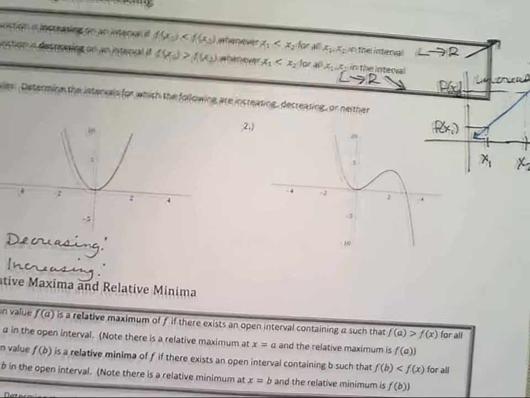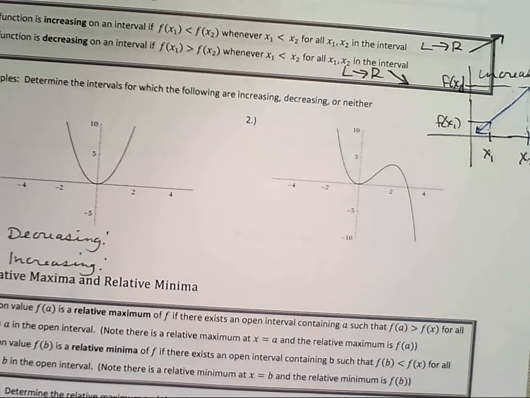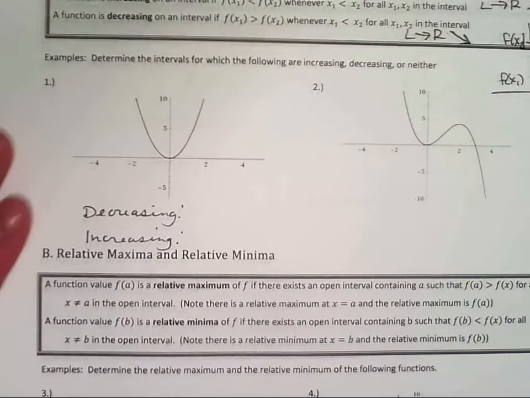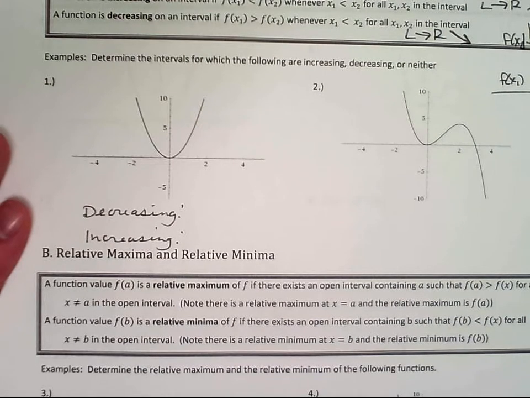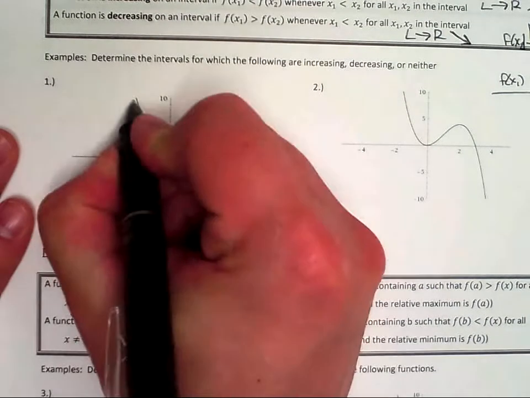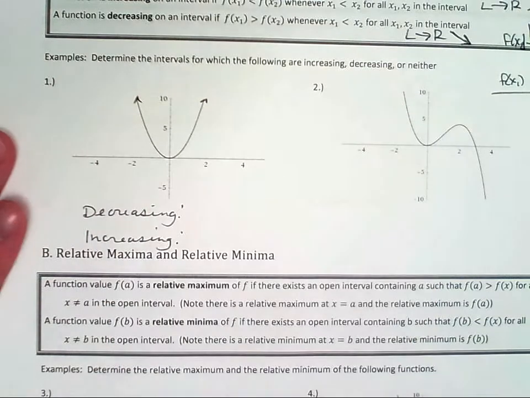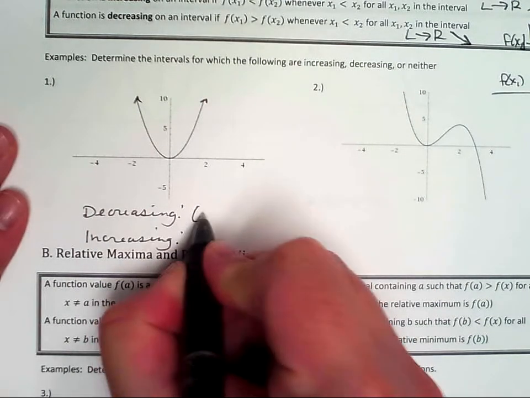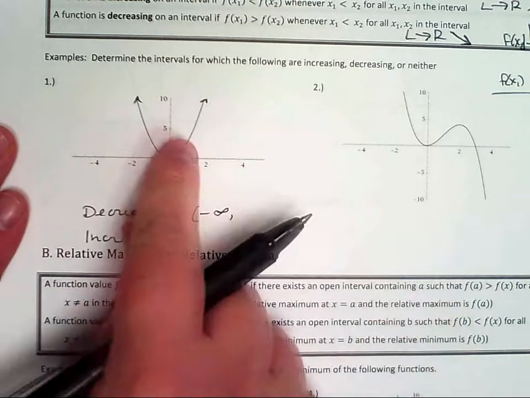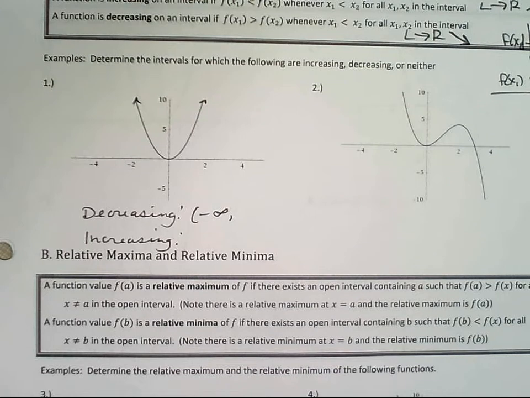Where is it decreasing? Good. I'm going to put little arrows and we can say negative infinity. The arrows at the end mean it continues like that forever.